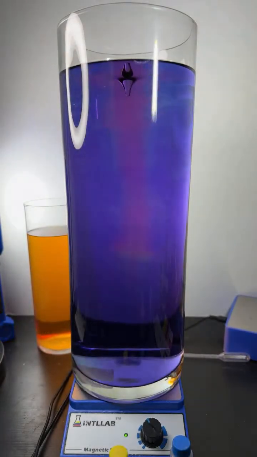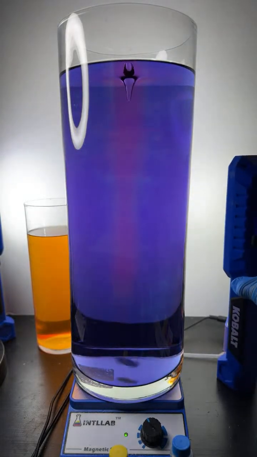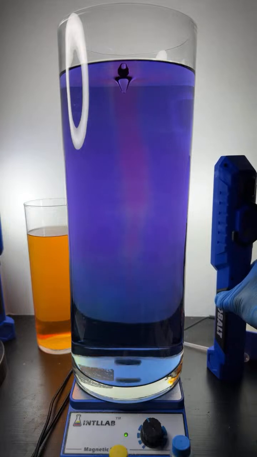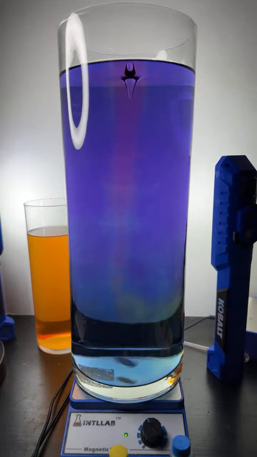How you doing there, one chemist? Yeah, this is just water. So it's just water, but to the water I've added some universal indicator, the different dyes. And those dyes change color depending upon pH or how acidic or basic something is.